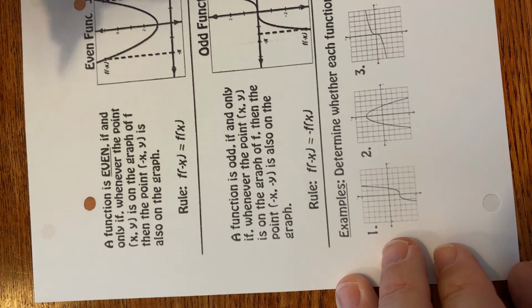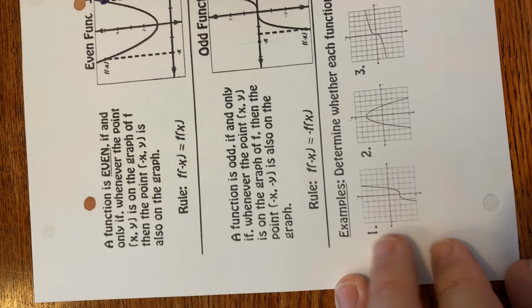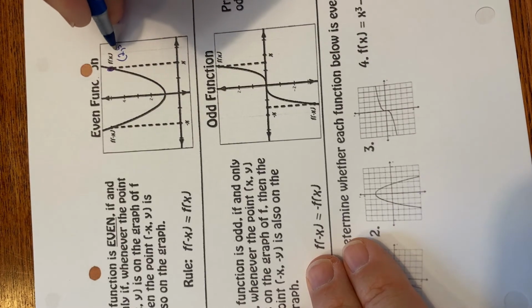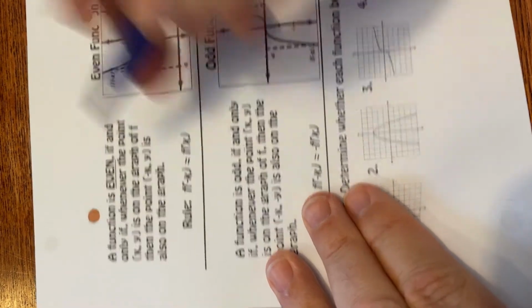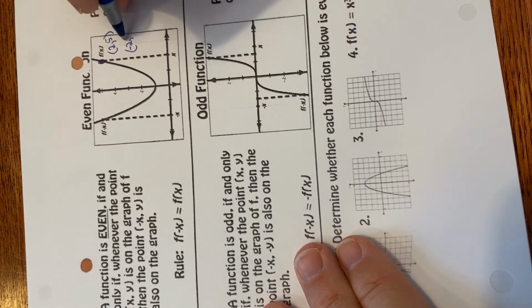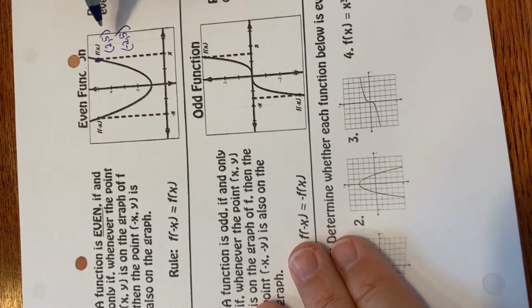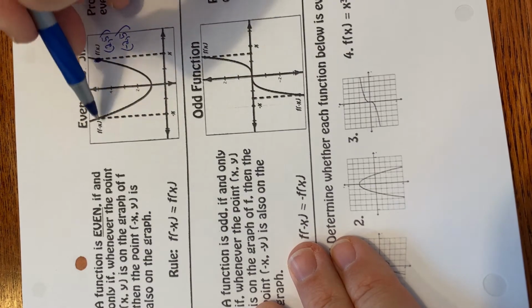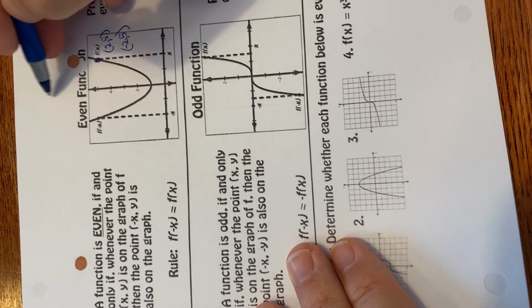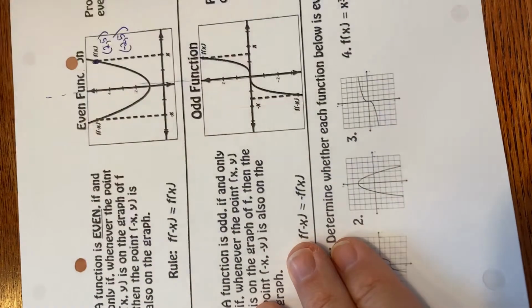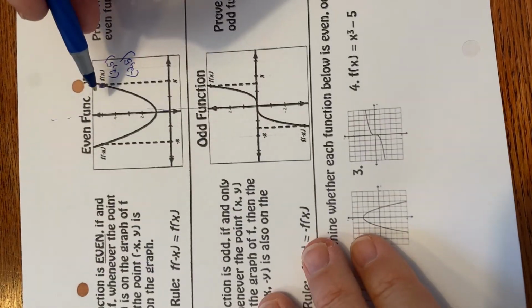That is just saying, like, if you look at this point right here, let's just say this is 2, 5. What this is saying here, then negative 2, 5 must also be on the graph. They're just changing the sign of the x. So if this is true, it's even. And here, negative 2, 5. Okay, but the easiest test is just to check, is it symmetric with the y-axis? If you flip it over, does it give you the same picture?